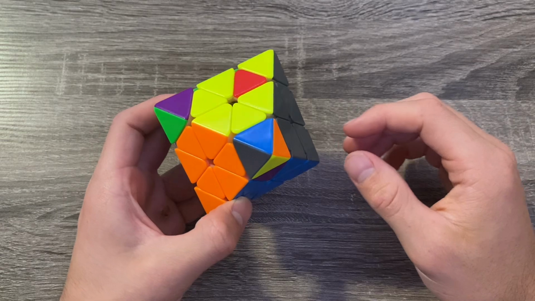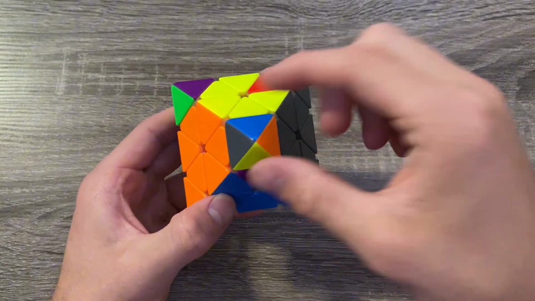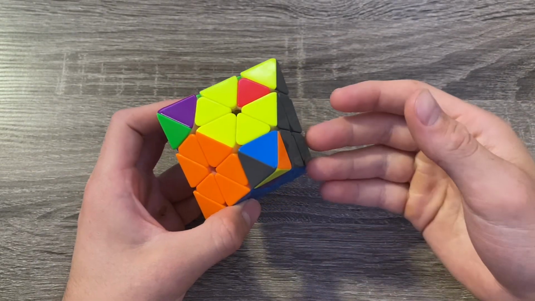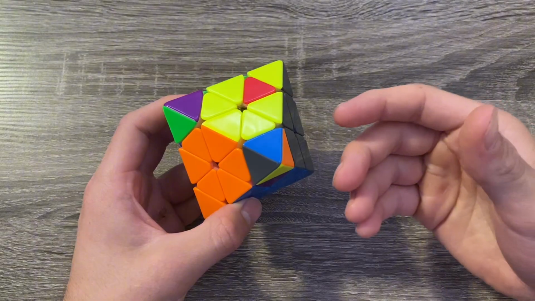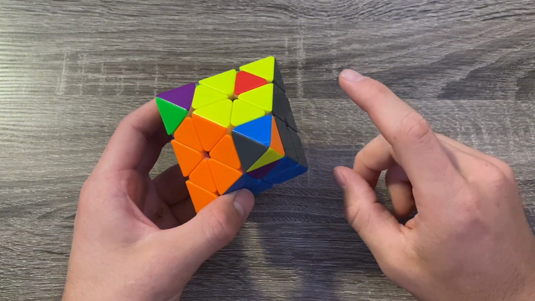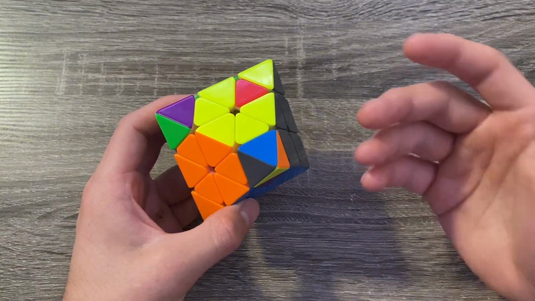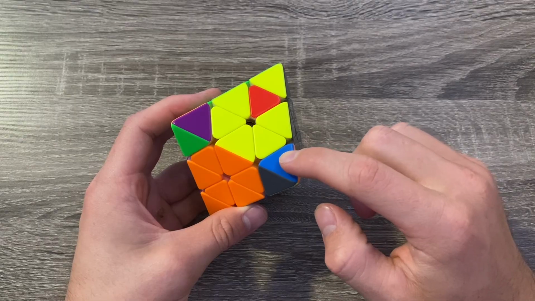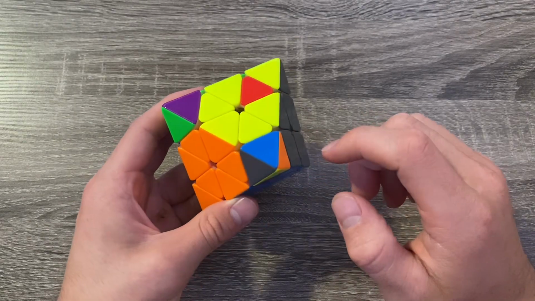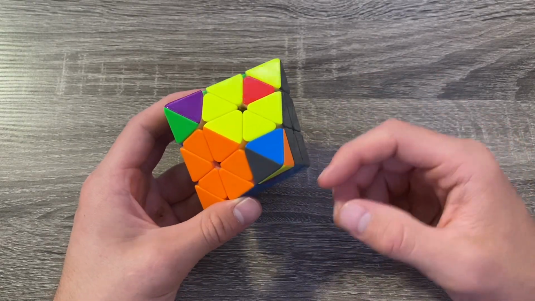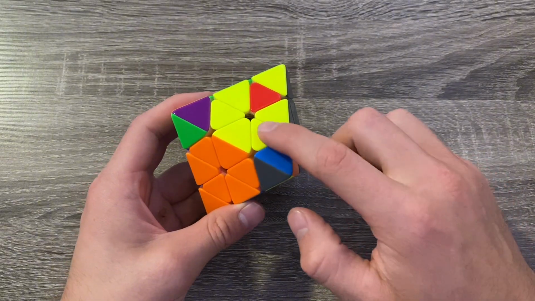Now we're going to get to how we actually pair up these triples. It is a really straightforward and simple process. Step one is first getting a non-yellow pair. What I mean is pairing up one of these corner pieces with a triangle piece and making sure it's not yellow. Once we get that pair, we're going to flip it to the top.